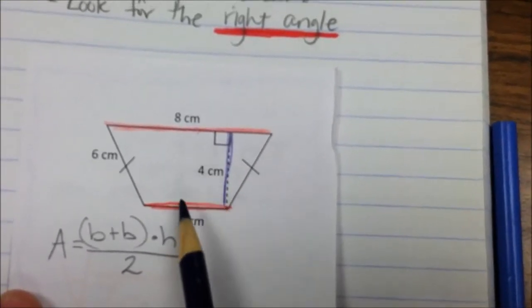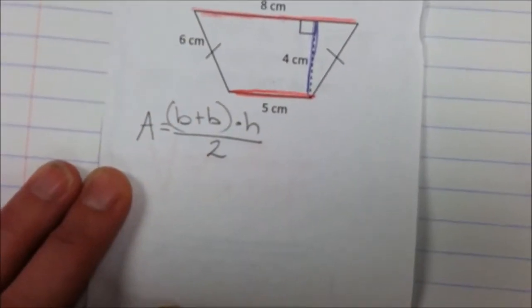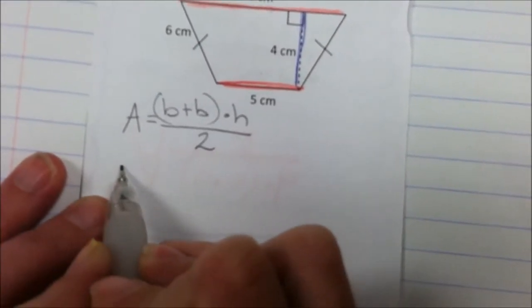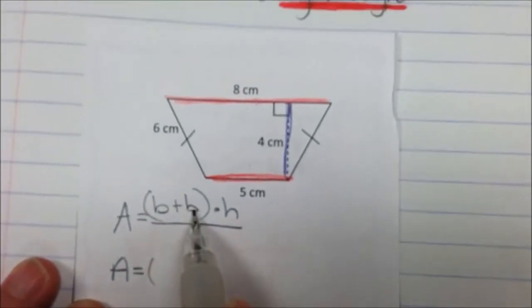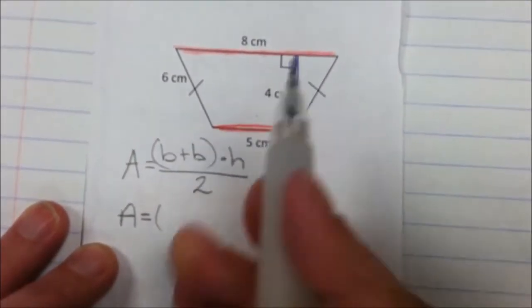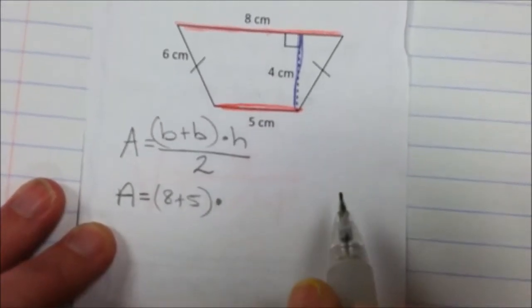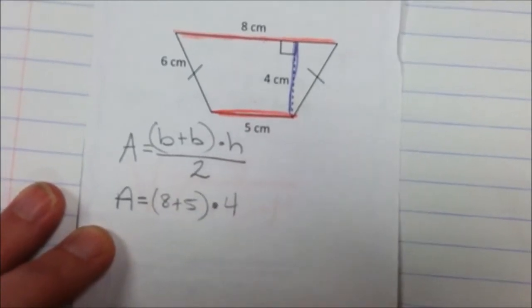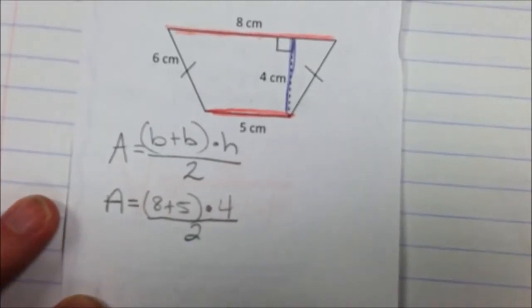Now that I have labeled my bases and my height, I'm going to go back to my formula and start filling everything in. You do not get to do anything in your head. You must write it into the formula. Area equals, now, base plus base. 8 plus 5 or 5 plus 8. It doesn't matter the order. You're just going to write 8 plus 5 times my height. My height was 4, so times 4. Once I have that filled out, I have to divide the whole thing by 2.